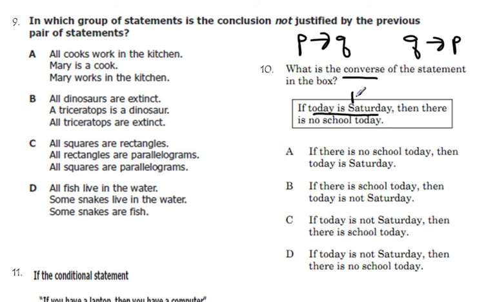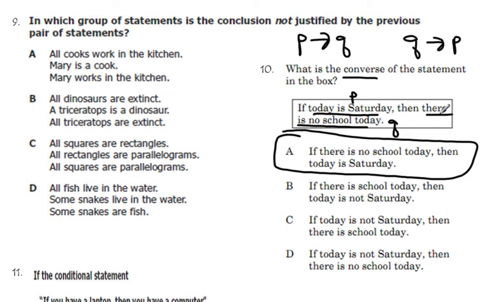So if today is Saturday, that's P. There is no school today. That's Q. So we're going to flip that. If there is no school today, then it is Saturday. And that is letter A. So now we have Q, then P.